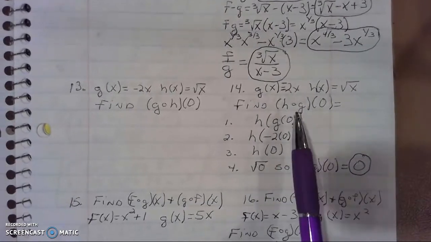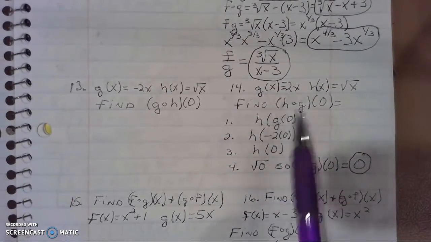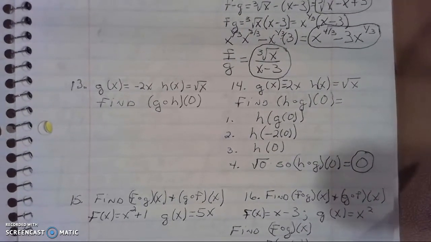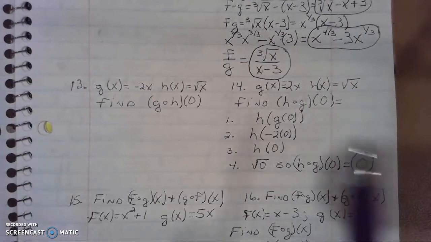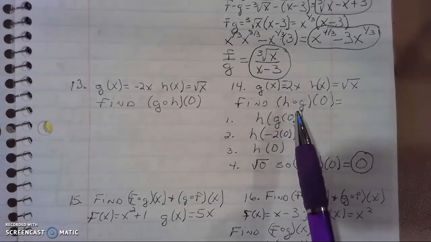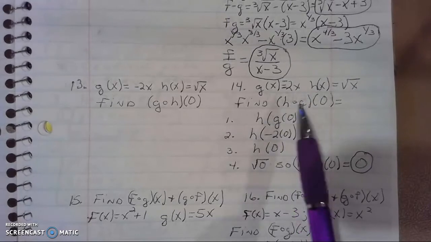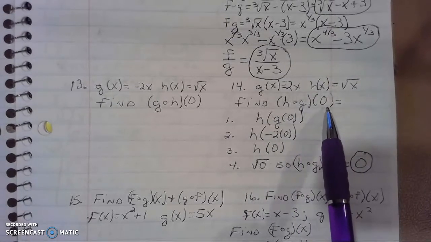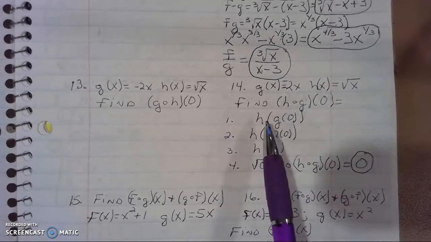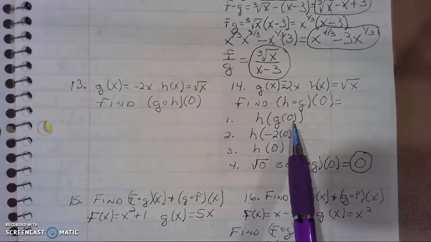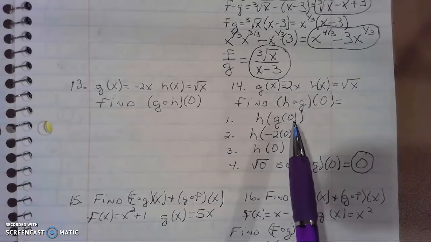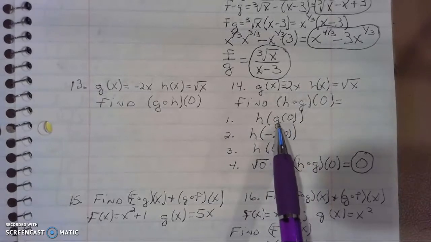The next one, 14, we are doing composite functions. On number 14, we are asked to find h composite of G of 0. And this means h of G of 0. And so in math, we start at the inside.